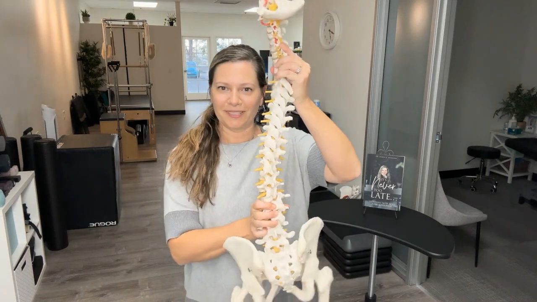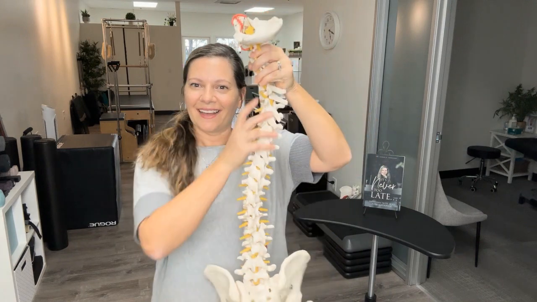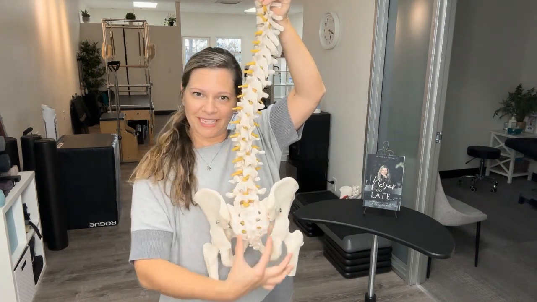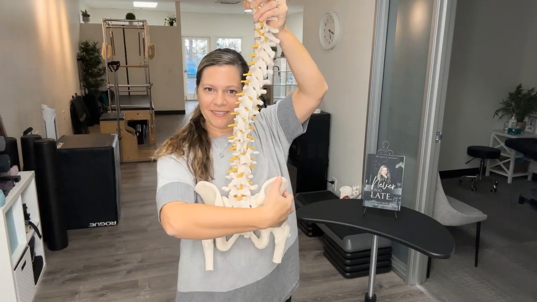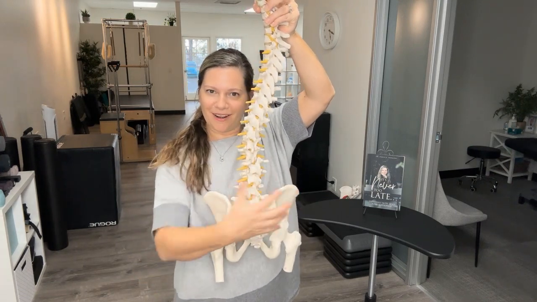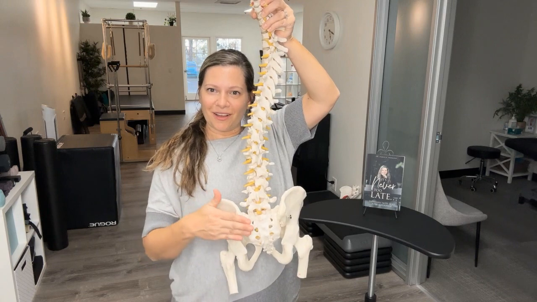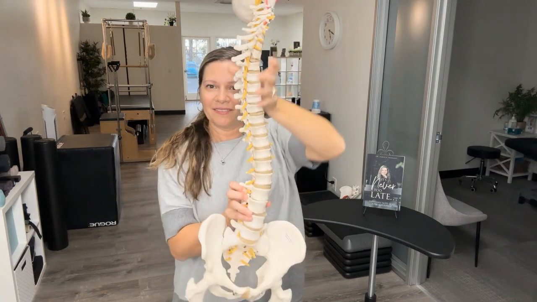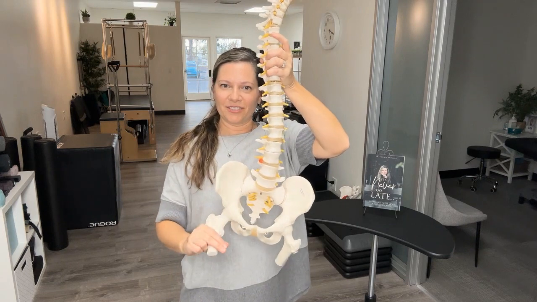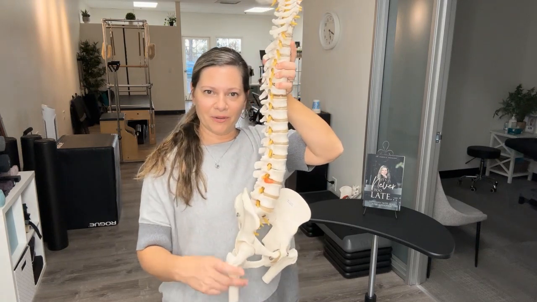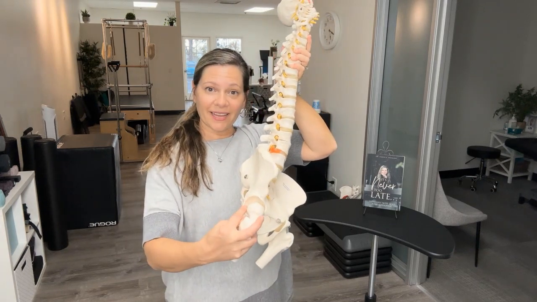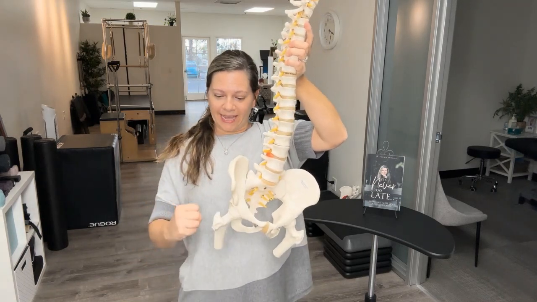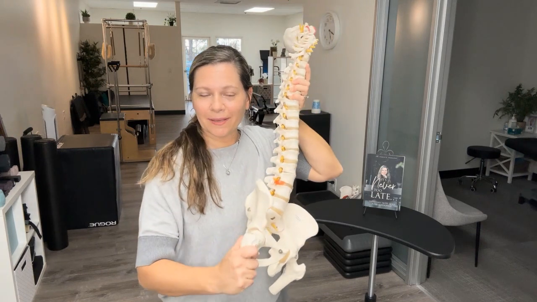So I'm going to show you the spine here, and at the very bottom of your spine you have your sacrum, that's your tailbone, and your pelvis or your ilium are attached to that, which creates what's called the SI joint, or sacroiliac joint, here in the back. And then from the front, you can see the top part of your femur, your thigh bone, and it sits like a ball and socket right there at your hip joint. So that femur sits inside the hip socket.